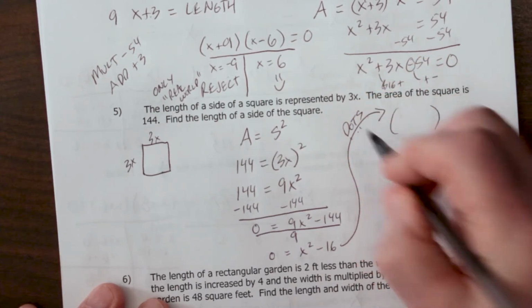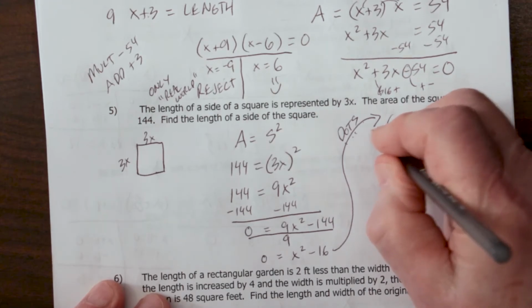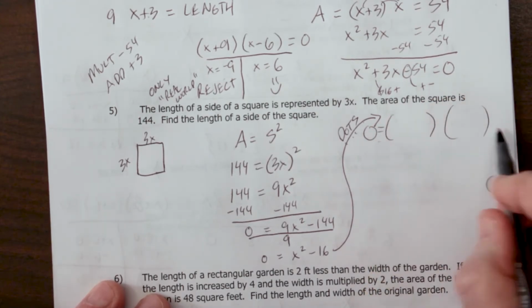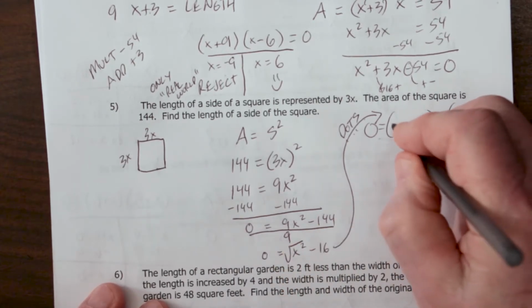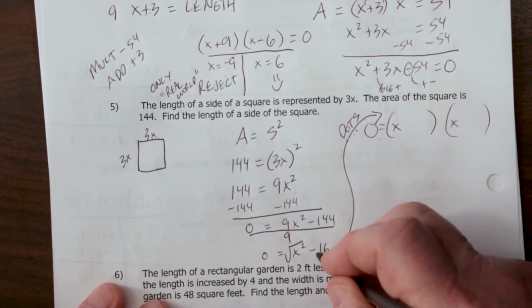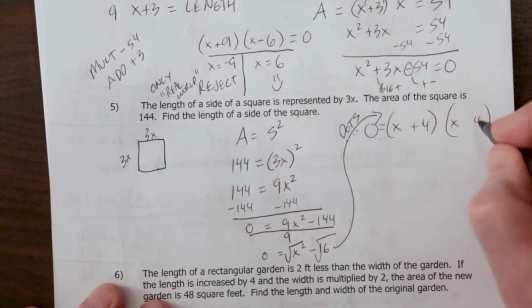Difference of 2 squares, in case you don't remember what that is. 2 sets of parentheses, and they're equal to 0. 0 could be on this side or that side, doesn't matter. And you take the square root of the first term, so x and x. And the square root of the second term, 4 and 4. One gets a plus, one gets a minus.